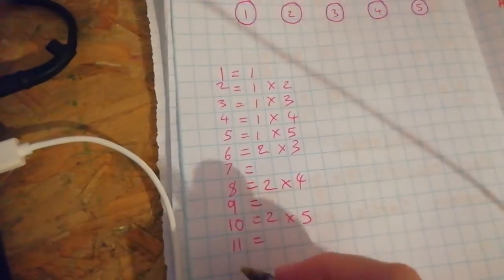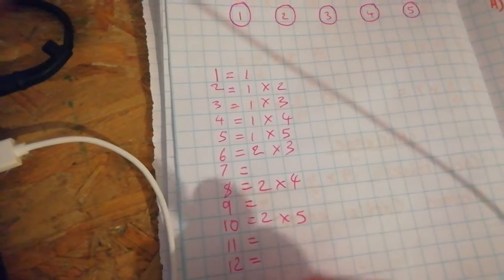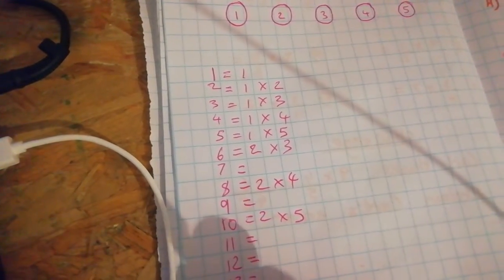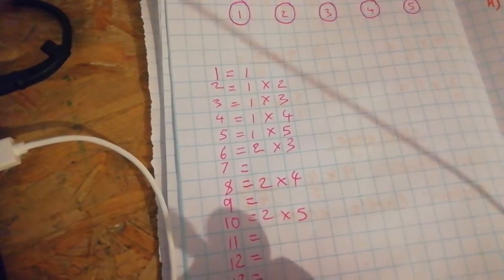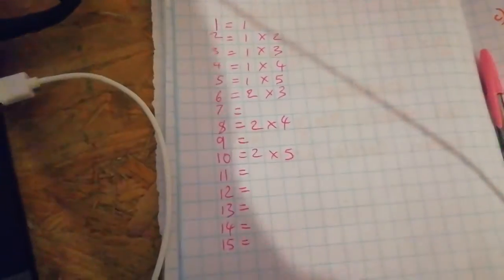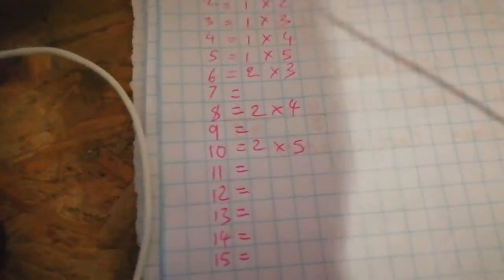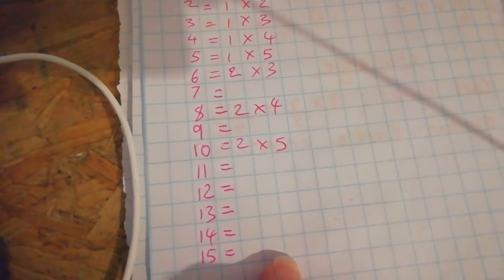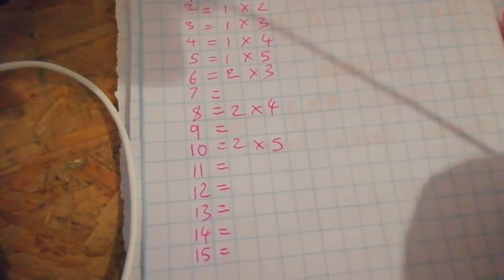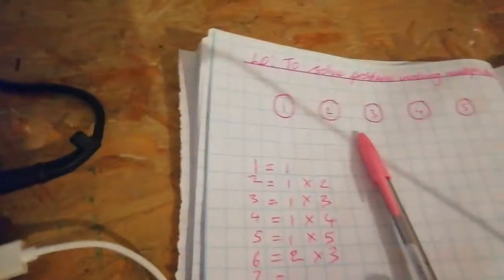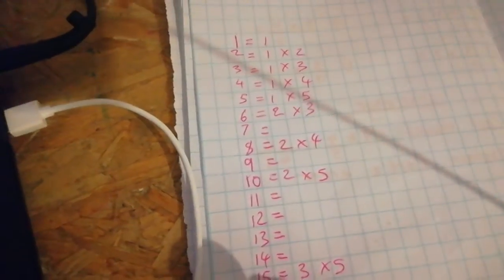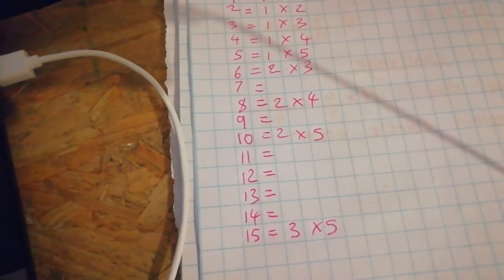So, what we're going to do today is go up through all the numbers that you can. And I'm not going to put a limit on it. You can go as far as you want and see if there's some way that you can keep going until you've got all of it. I've spotted one. 3 multiplied by 5. 3 times 5. That gets me my 15, doesn't it?